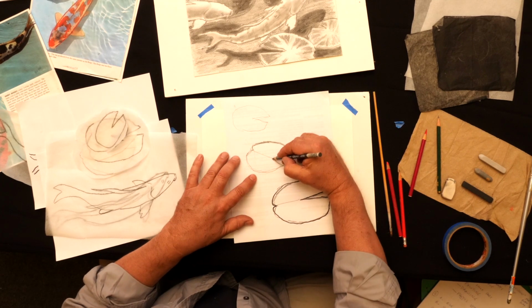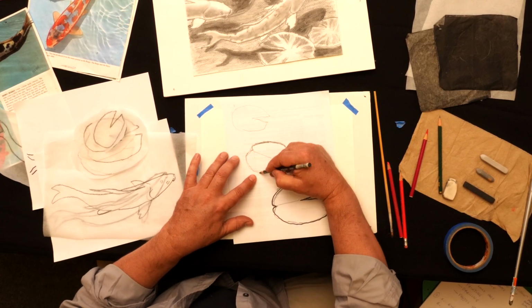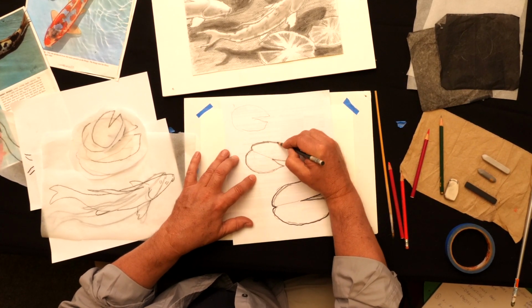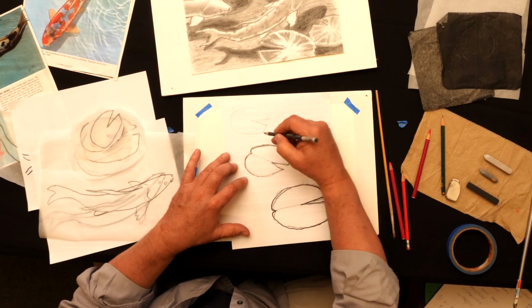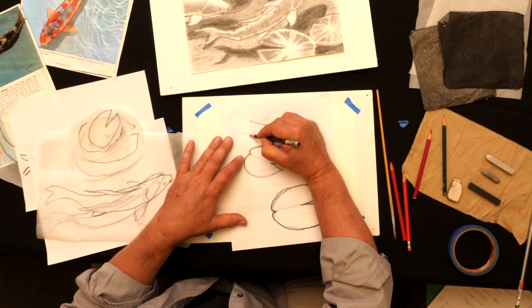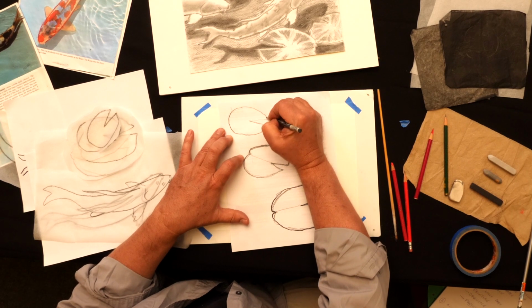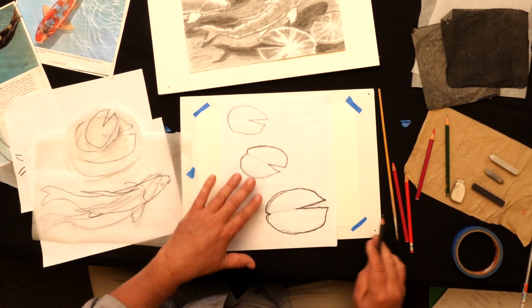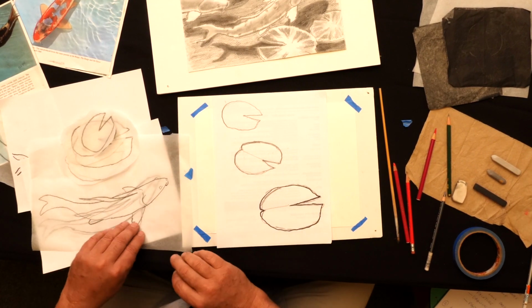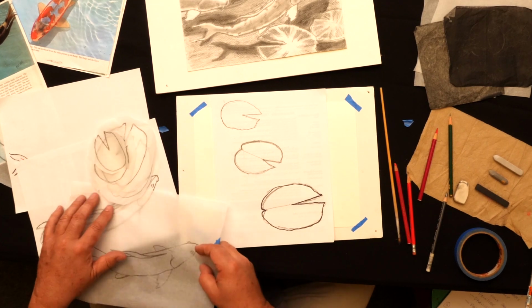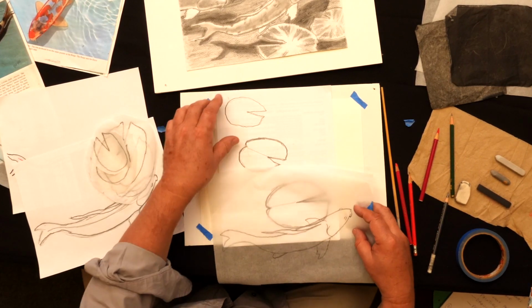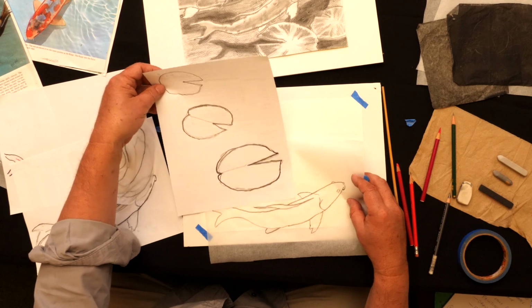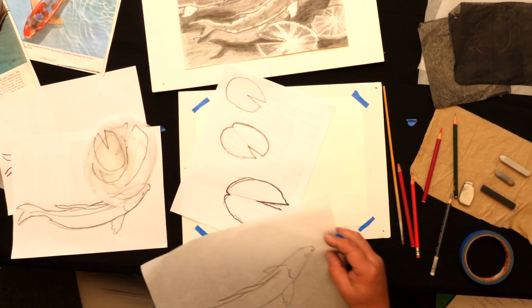Then you're going to take your dark pencil and perfect them. Then once you have 3 that you really like, and I was basing them on the size of this fish. That's why I wanted sizes of lily pads that would look good with my fish.